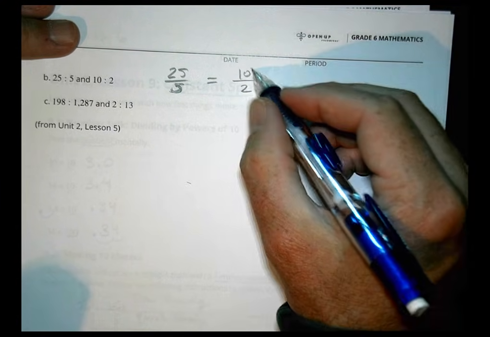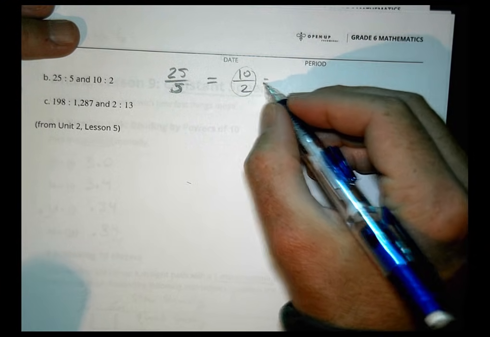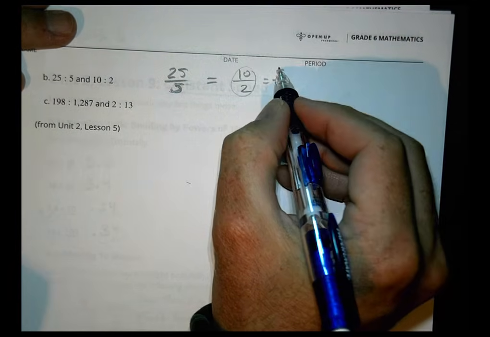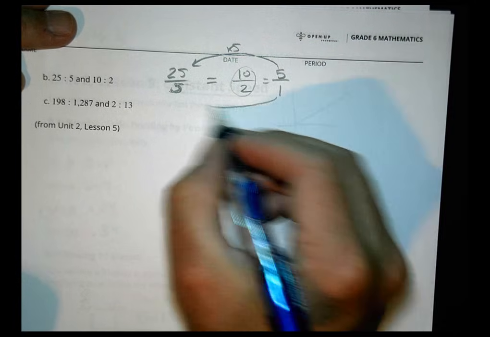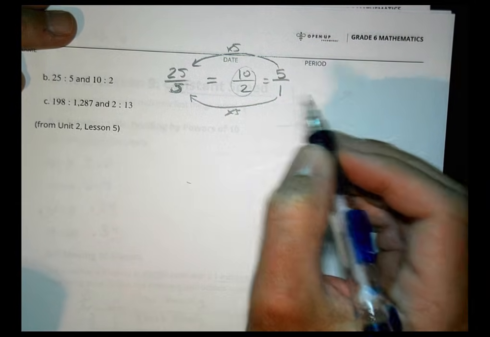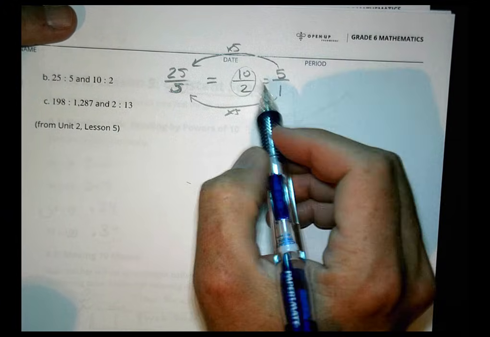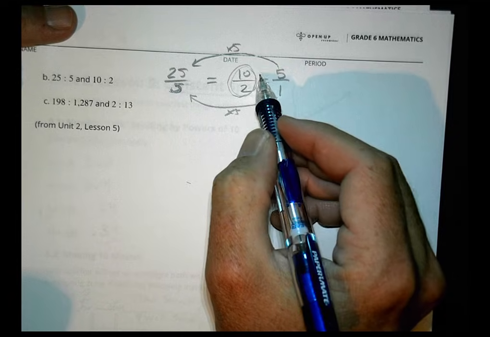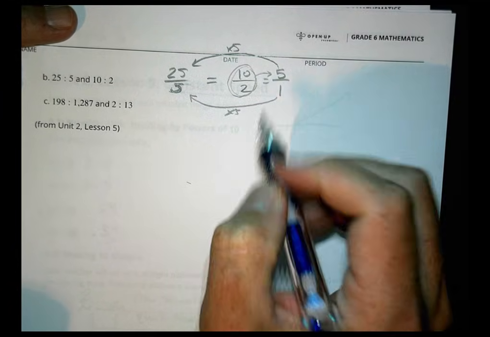But I could turn this into a unit rate. Instead of 10 to 2, that can become 5 to 1. And when we look at 5 to 1, now I know that 5 times 5 is 25, and 1 times 5 is also 5, right? So we're in good shape there. So I can just convert this down or reduce it down to a unit rate instead of 10 to 2, 5 to 1, and then show how they're equivalent.